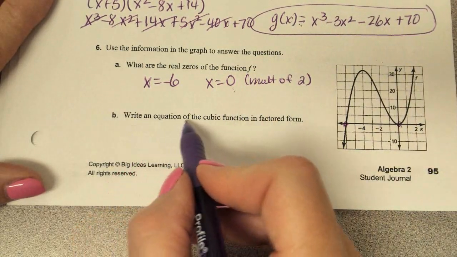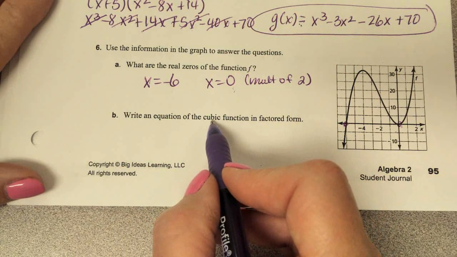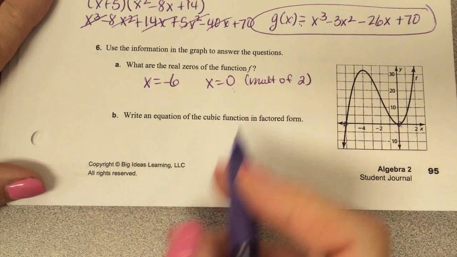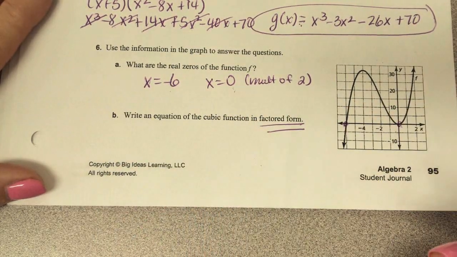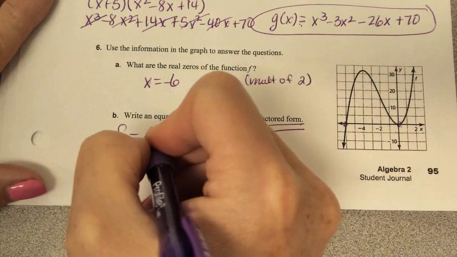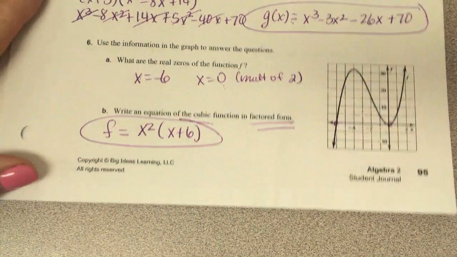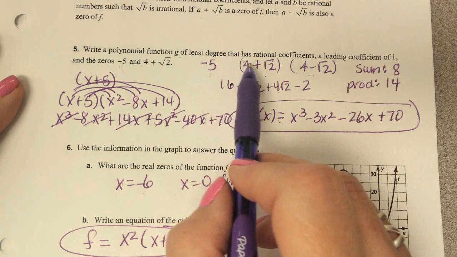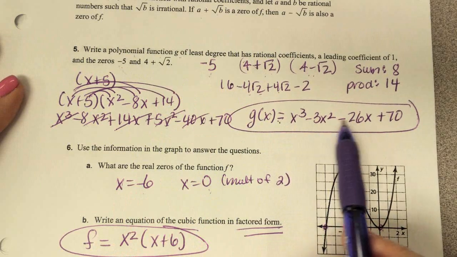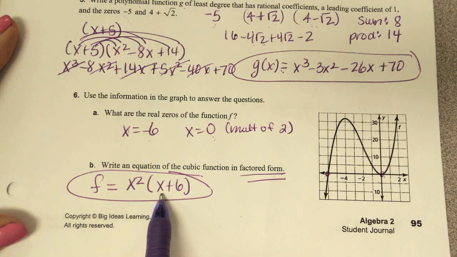So now it says to write an equation of a cubic function. How many solutions should I have then? 3 solutions. 1, 2, 3. So in factored form, we love to see that, because that means I'm allowed to write this as just x squared times x plus 6. That's factored form. See, this one says a polynomial function. Polynomial means it's all multiplied out. But factored form means I'm allowed to just leave it like that.